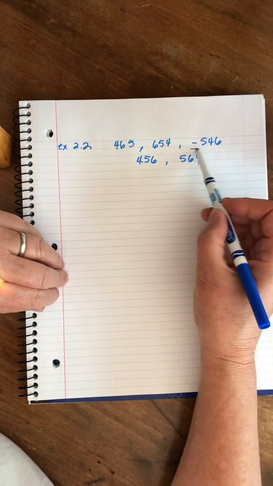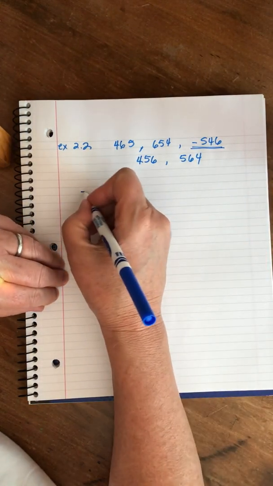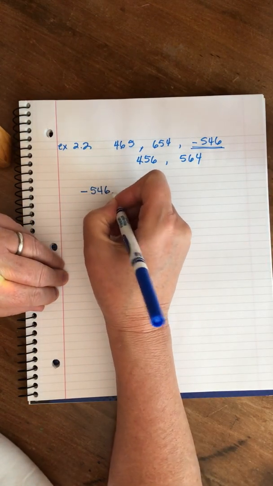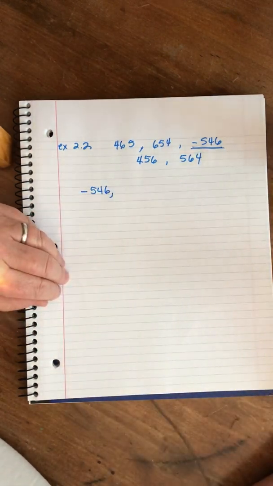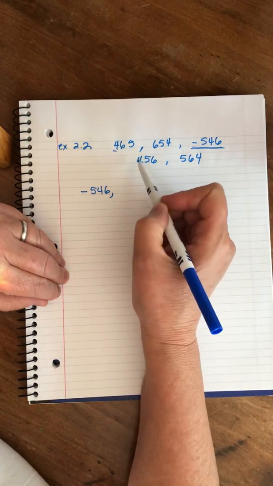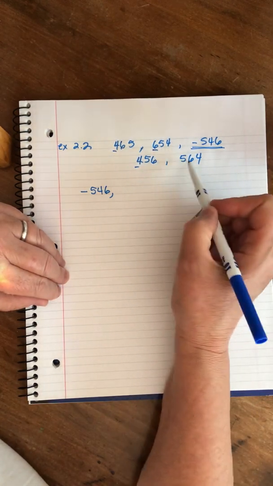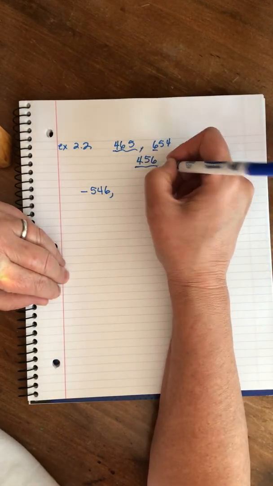I see only one number that's negative. So we know that's the least. That's easy. Okay. Now, these guys are all positive, so we know that we use the regular rules that apply. So first we look at the largest digit, 400, 400, 5, and 6. Okay, so we know that these guys are going to come next.